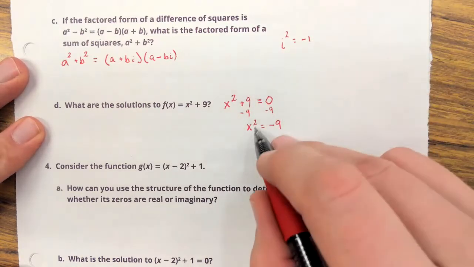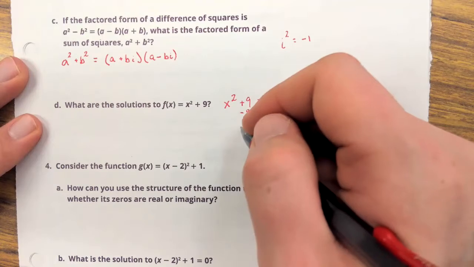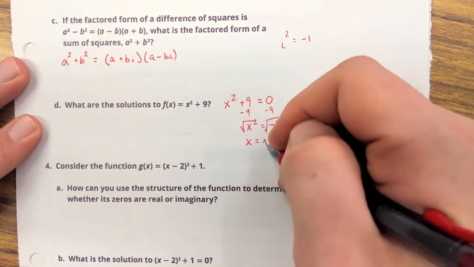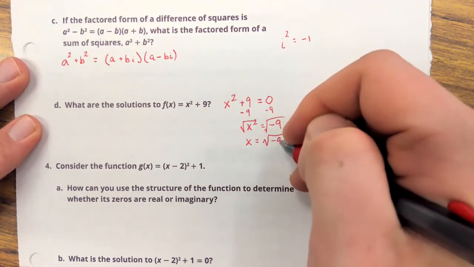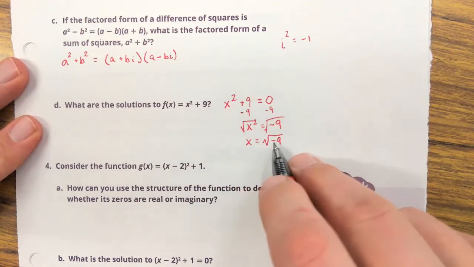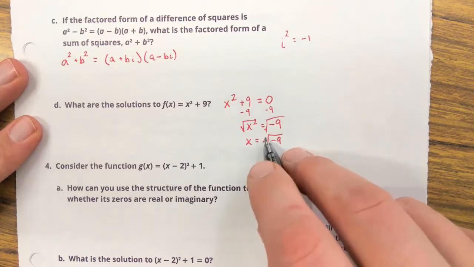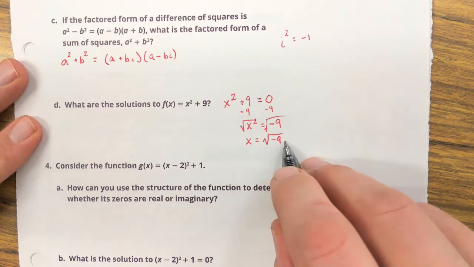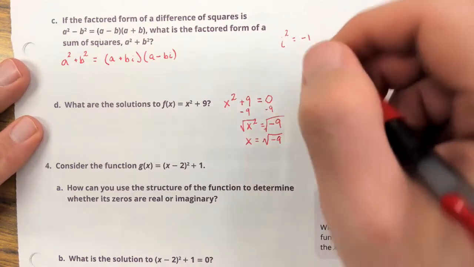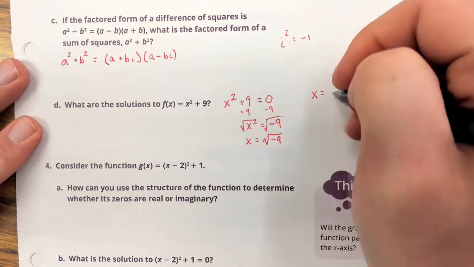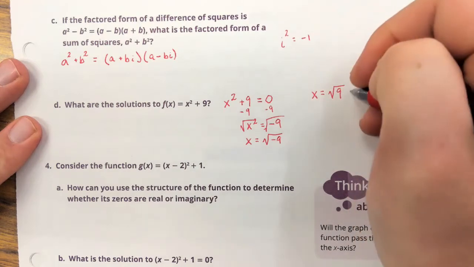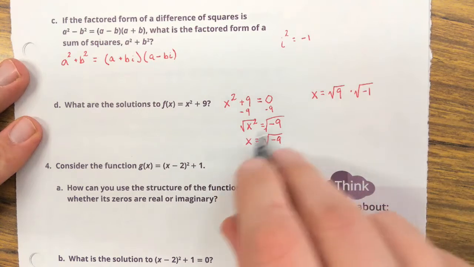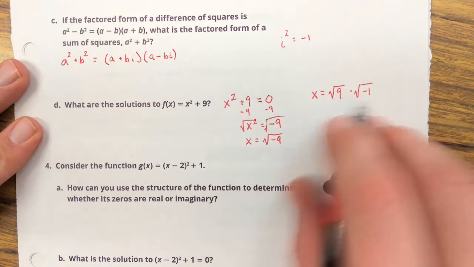Now, we need to cancel out this square. How we would do that is take the square root. So x is equal to the square root of -9. Now, if you try to evaluate this on your calculator, you are going to get an error. We can't take the square root of a negative number and get a real solution. So instead, we're going to rewrite this as x equals the square root of 9 times the square root of -1. That's going to give us right back to where we started, 9 times -1 for -9.